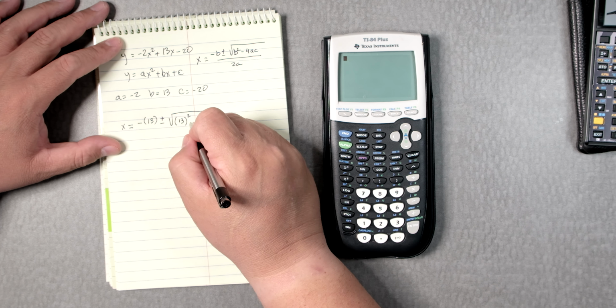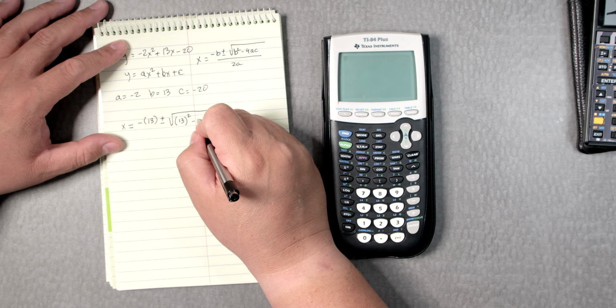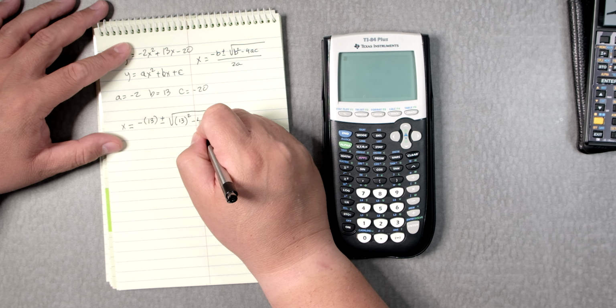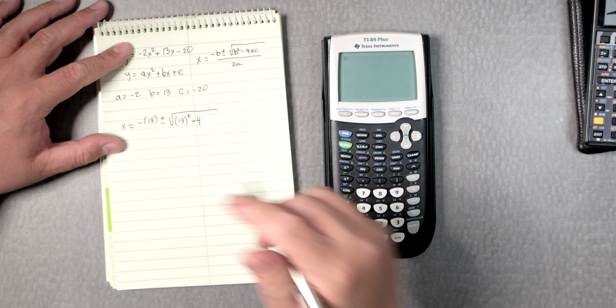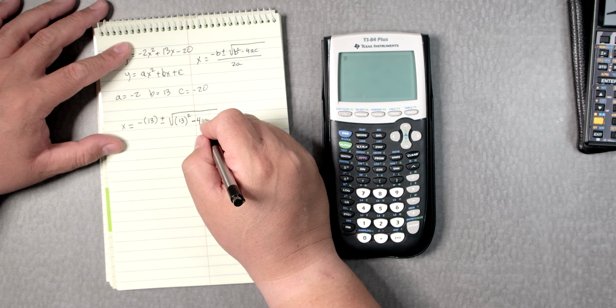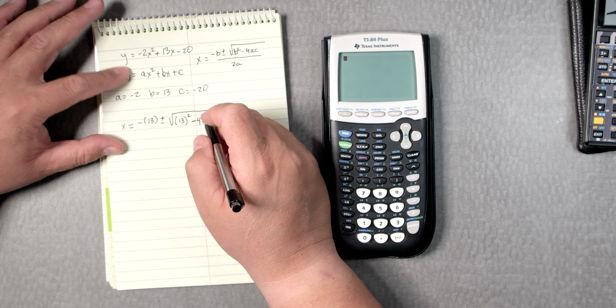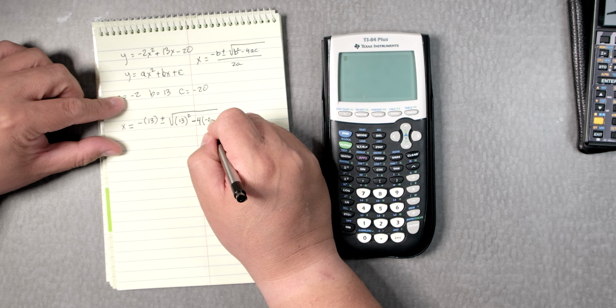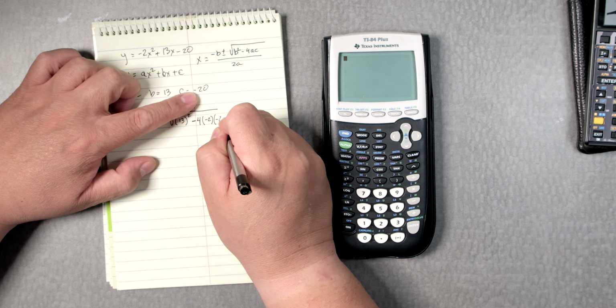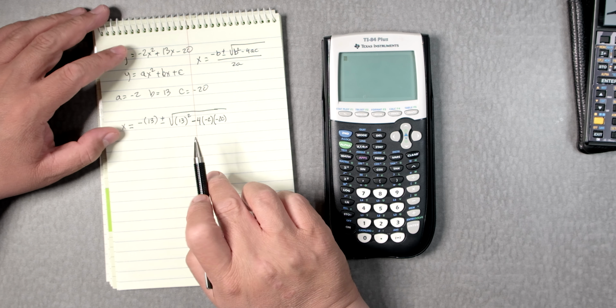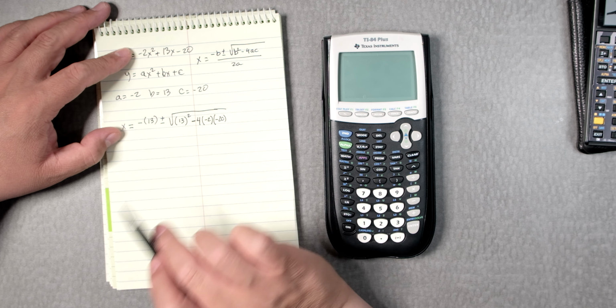Then negative 4, and this is a subtraction, the regular subtraction. Subtract 4, parentheses, a, which is negative 2, and then c, which is negative 20. And put parentheses; parentheses indicate we're going to multiply.